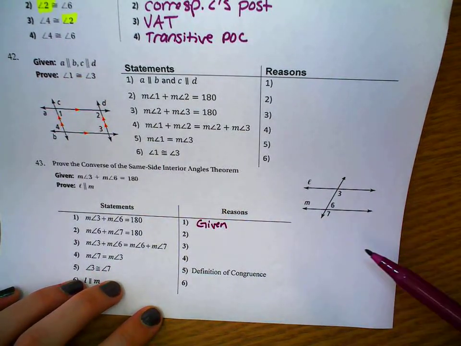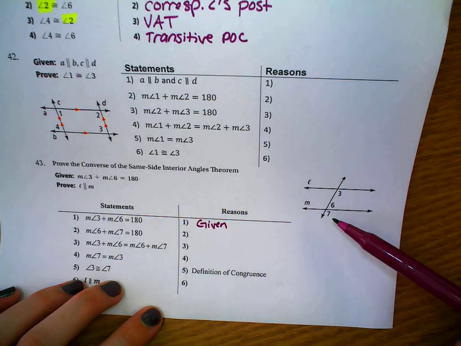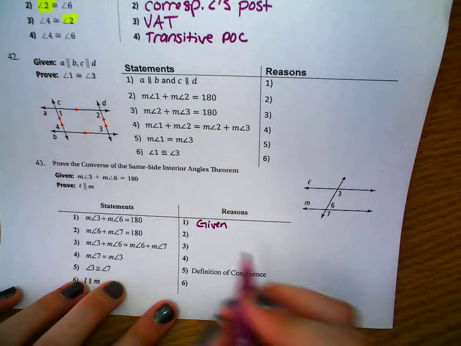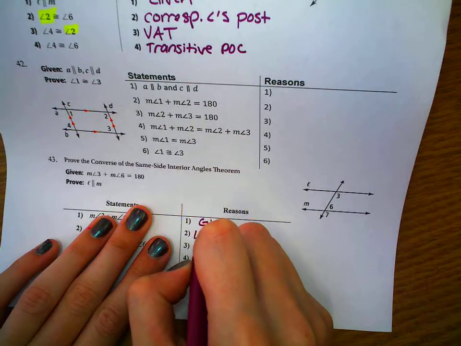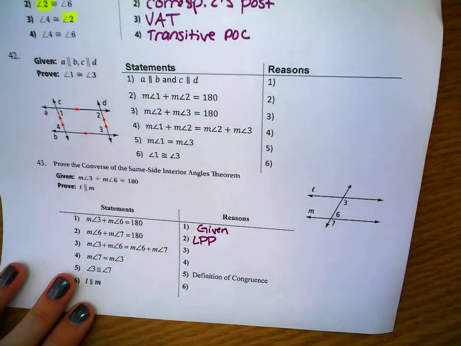And then my next statement is that the measure of angle 6 plus the measure of angle 7 equals 180. Well, the relationship between 6 and 7 is that they're a linear pair. So by the linear pair postulate, I can say that the measures of these two angles add up to 180.